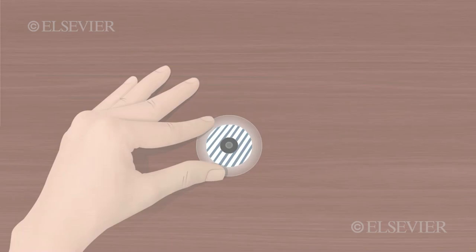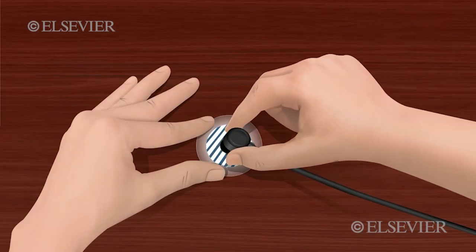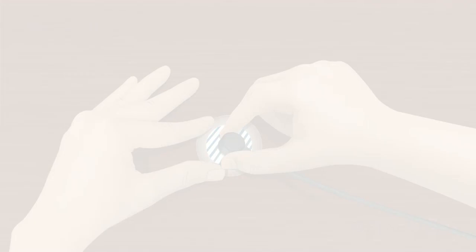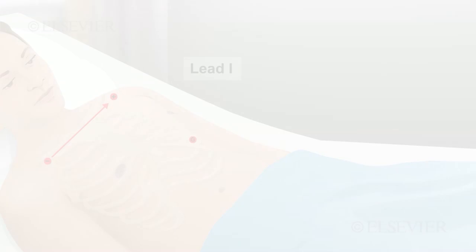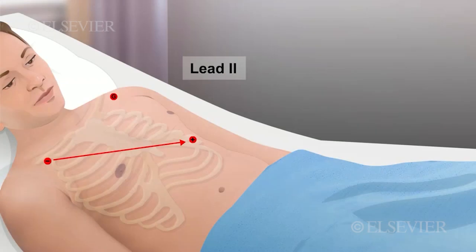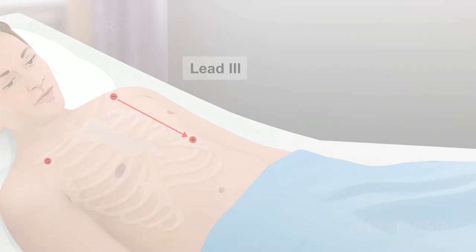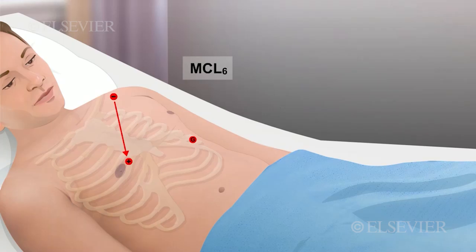Connect the electrodes to the lead wires before placing the electrodes on the patient. When using a 3-lead system, select a lead: Lead 1, Lead 2, Lead 3, MCL1, MCL6.